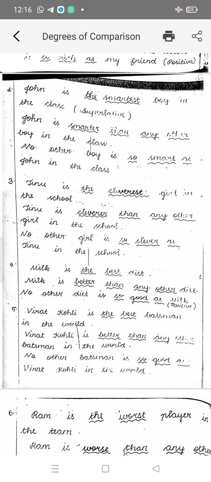Tinu is the cleverest girl in the class. Underline the cleverest. Here it is not mentioned, so you have to identify whether it is comparative or superlative or positive. How to find out superlative? Superlative means the est will come. Tinu is the cleverest girl in the school. To identify the sentence, you have to underline the cleverest. So the est means it is superlative.